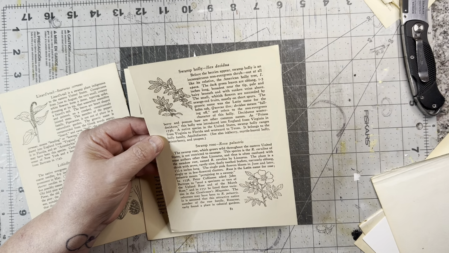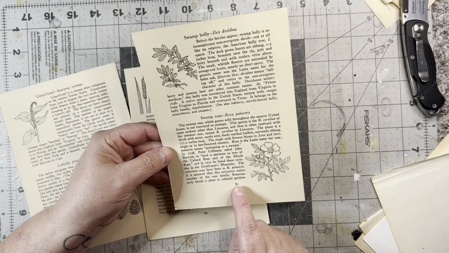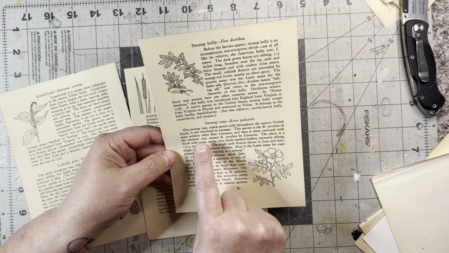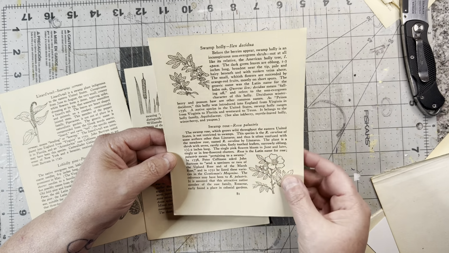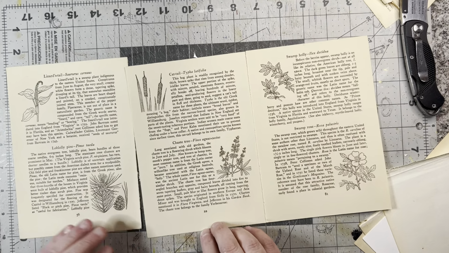Swamp holly ranges from Virginia to Florida. And then the swamp rose. And this says it's not restricted to swamps. But we are going to make 1, 2, 3, 4 cards.